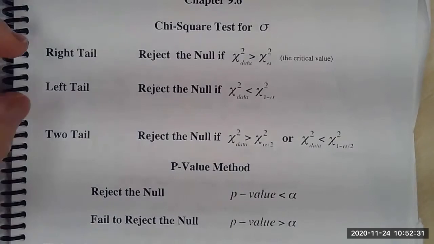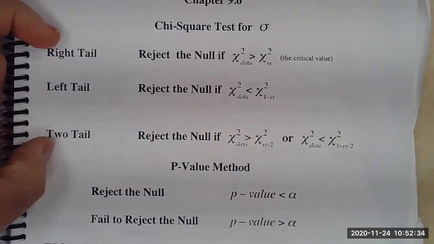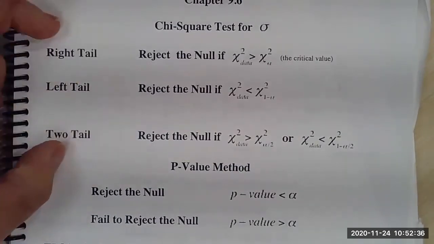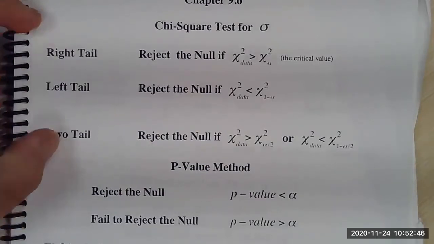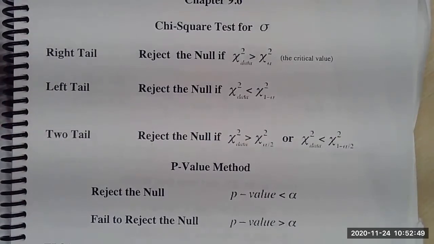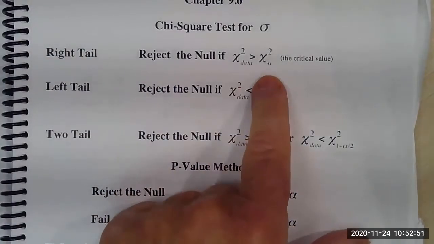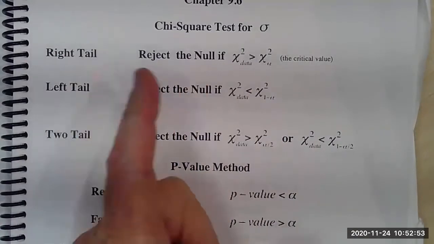Now, the statements up here about when to reject the null, all this is done without the picture, without drawing the picture with the shading. If you did the picture, you're going to have to have the critical number. You're going to find it. There's a crit.